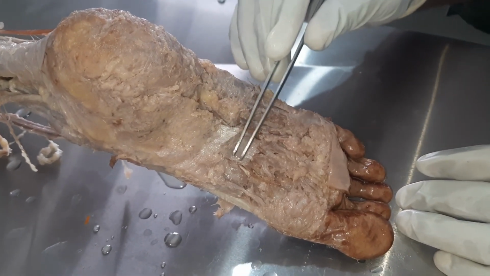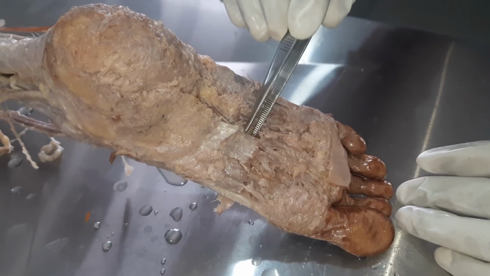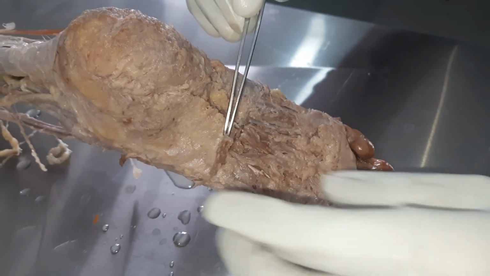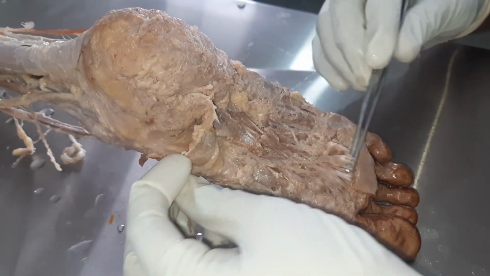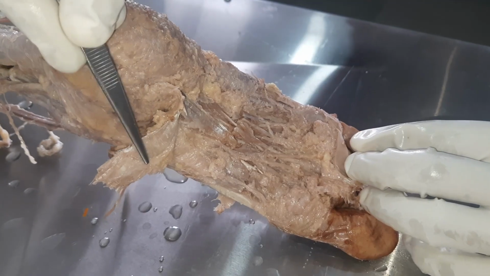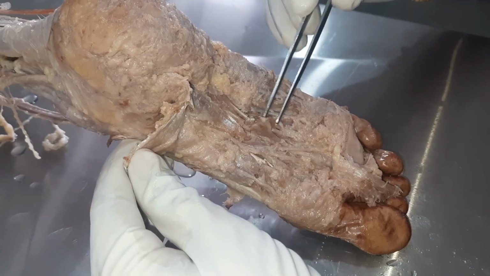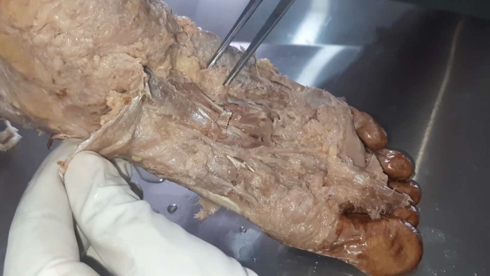So first we will see the deep fascia modification, that is the plantar aponeurosis. So the plantar aponeurosis is cut. Then we will see the muscles of the sole, which are arranged in 4 layers. The first layer consists of this muscle here, which has been cut here.